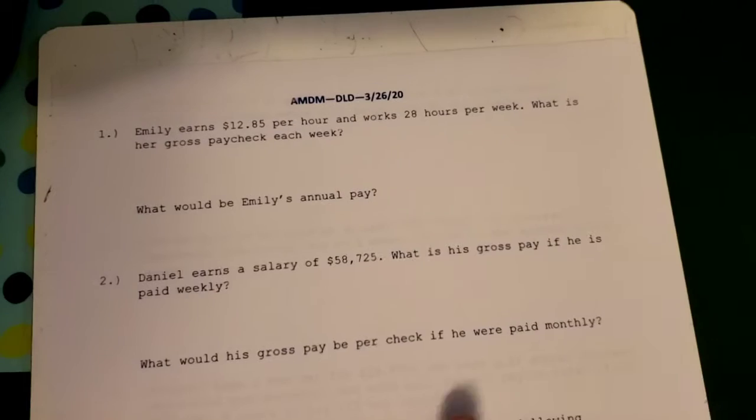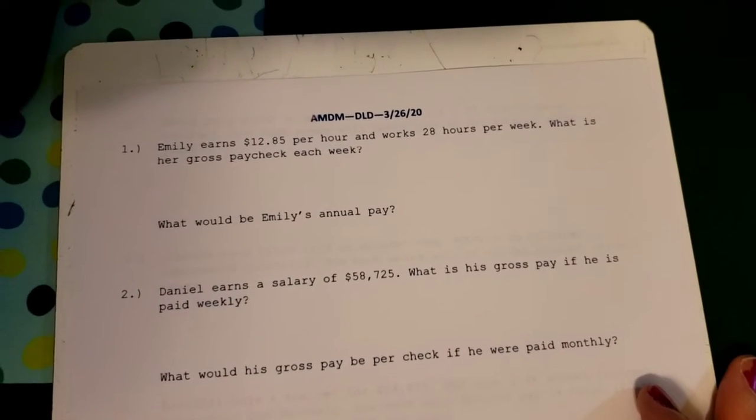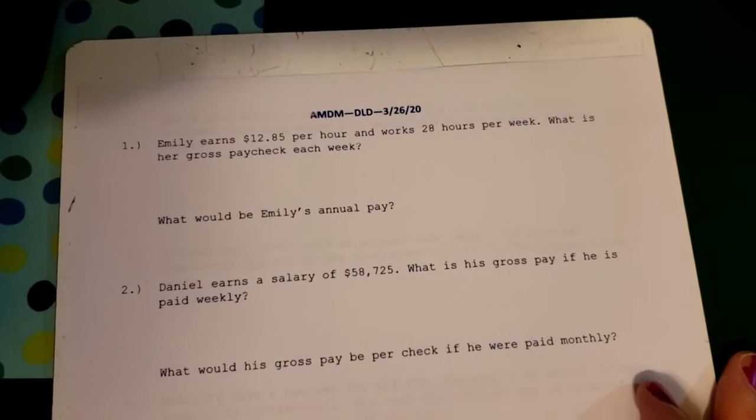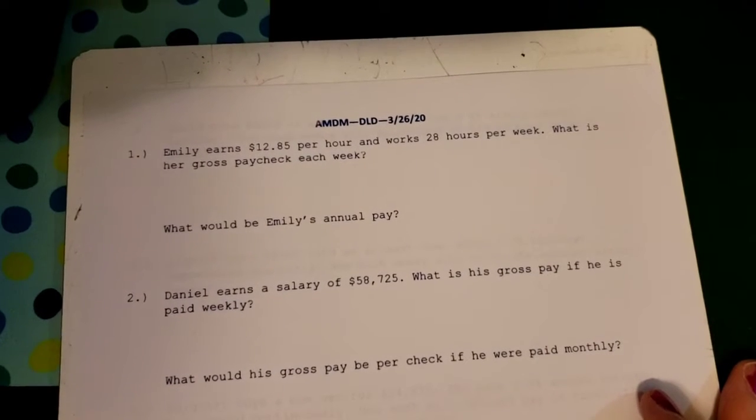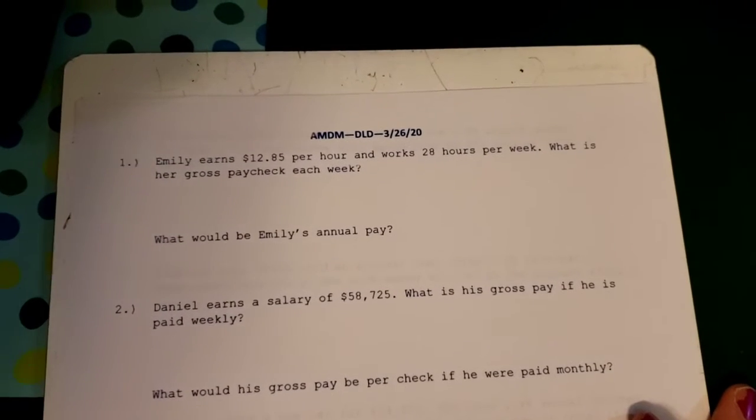Anyway, so the last couple of topics, we talked about trig functions, we talked about inverse trig functions, we talked about law of sines, law of cosines. Sorry, I drew a blank.